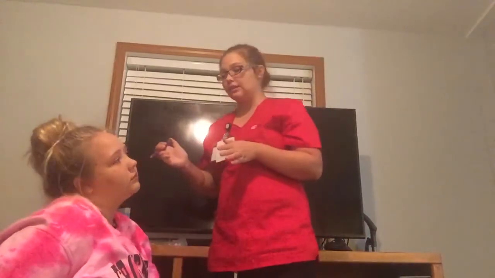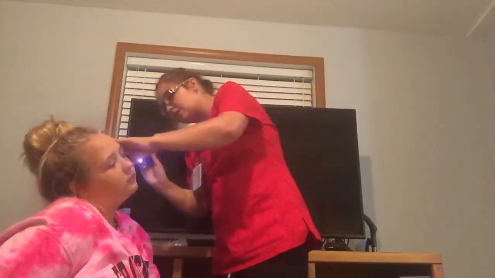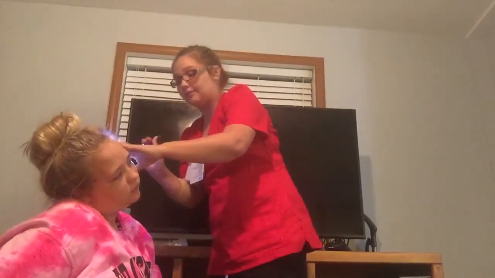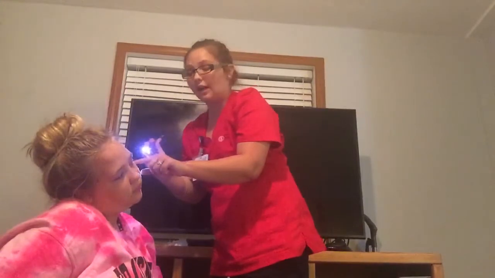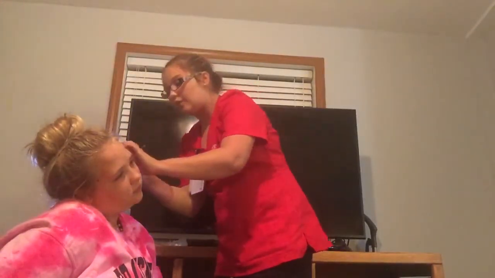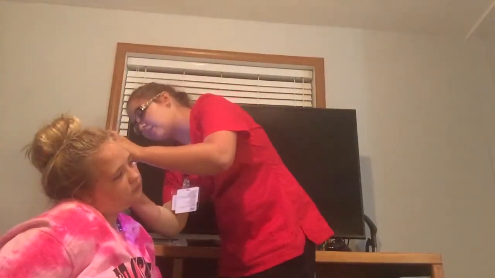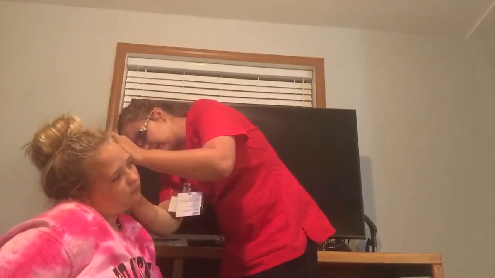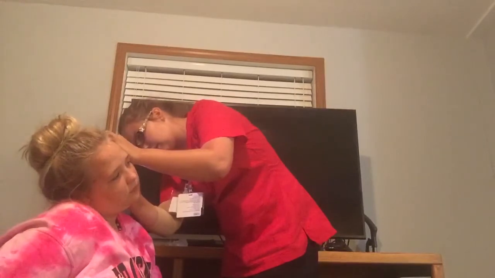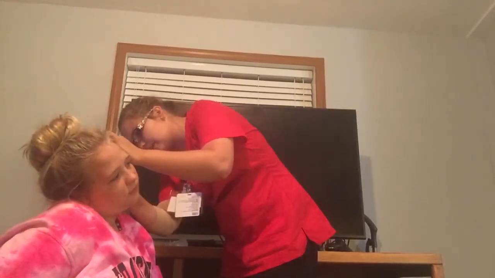I'm going to look at the size and the shape of her ears and see if there are any lesions to see. So the size of her ears seems to be reasonable and their shape is perfectly fine. The ear does line up with the eye, so that's good. I'm going to now put the pen light in your ear just a little bit. I do not see any discharge, so that's good. Just some earwax.